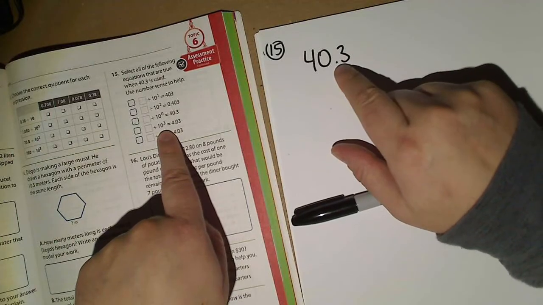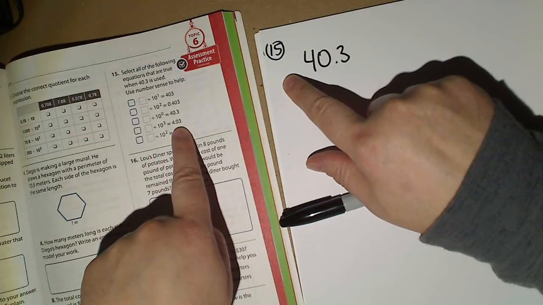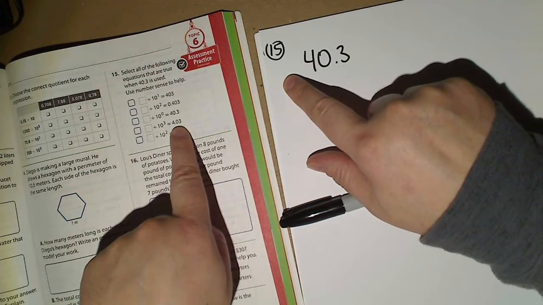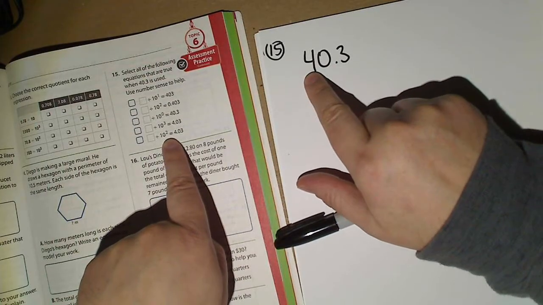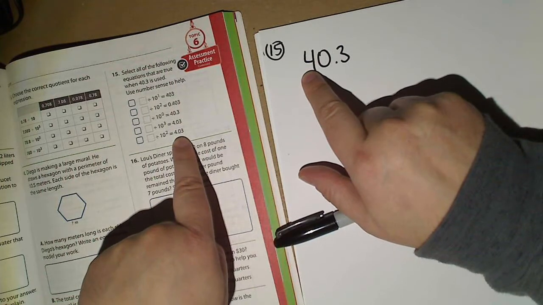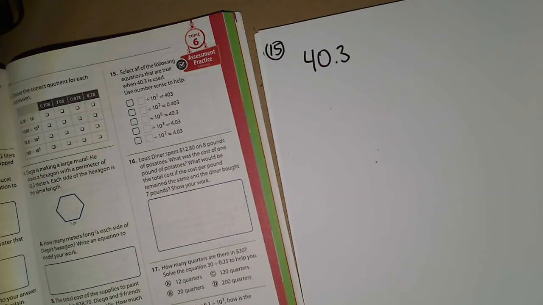Divide by 10 to the third power, move over 1, 2, 3 times, fill in a 0. That would be 0.0403, and it's definitely not that one. Can't check it. The next one, divide by 10 to the second power, move it over 2 times. I would not have 4.03, I'd have 0.403. So number 15, hopefully, that one helps you for that one.